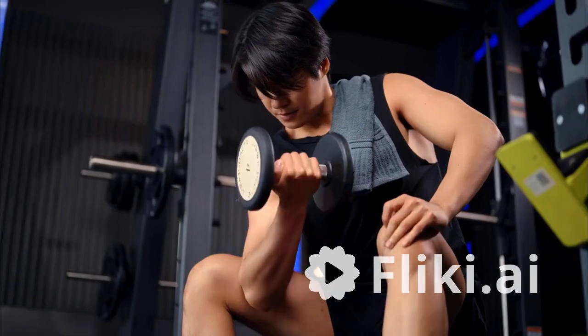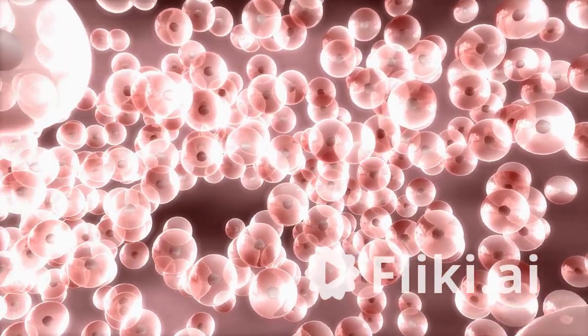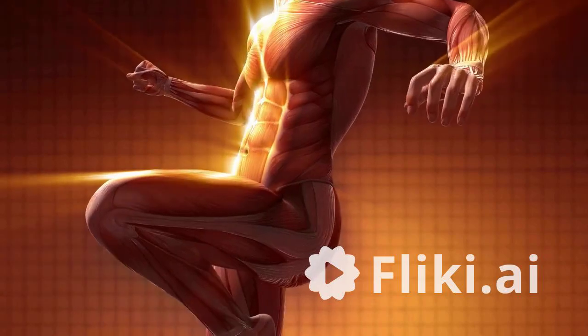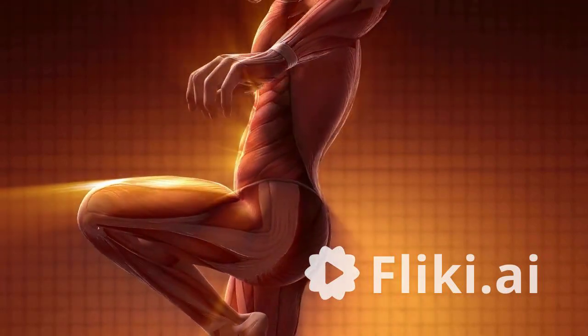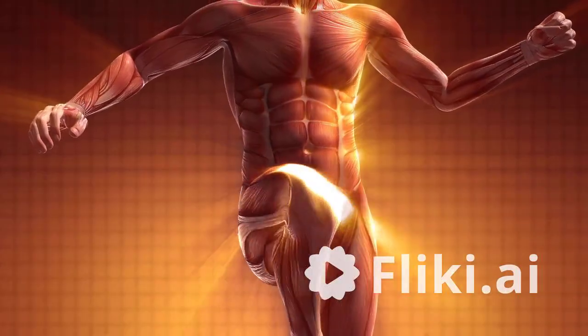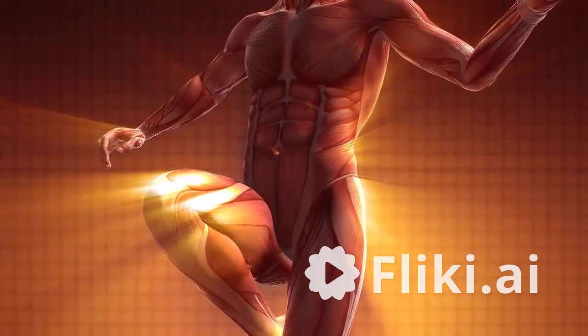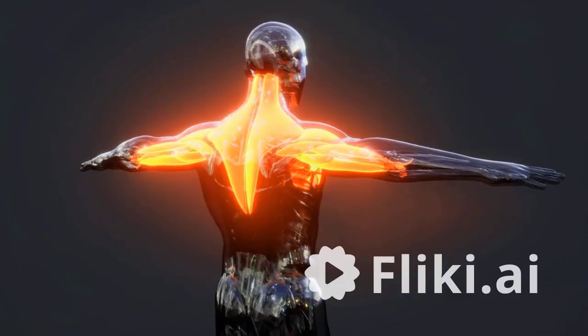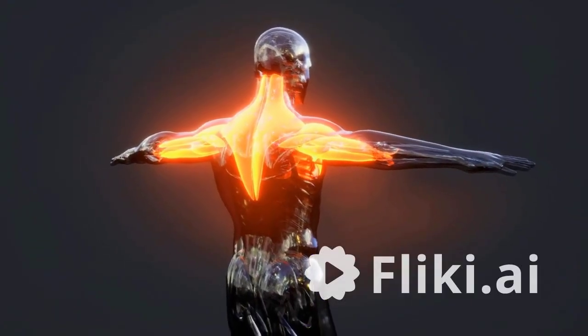If this end plate potential is strong enough, it triggers voltage-gated sodium channels on the muscle membrane to open. This generates a muscle action potential, which spreads along the entire muscle fiber. From here, the action potential causes calcium release inside the muscle, ultimately leading to muscle contraction.